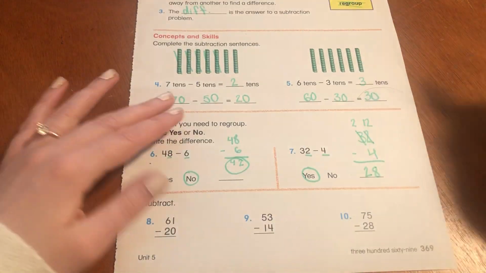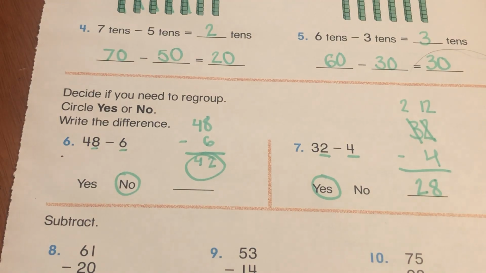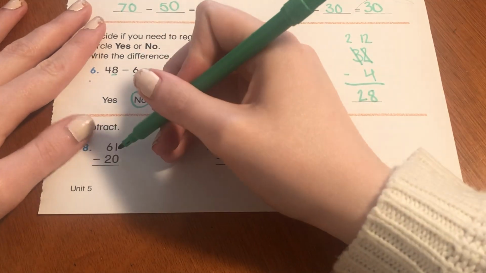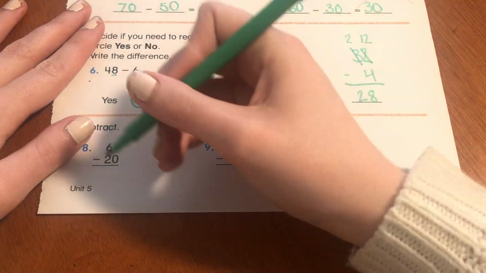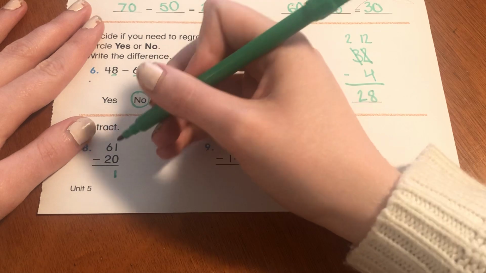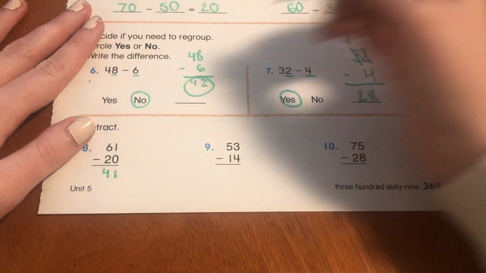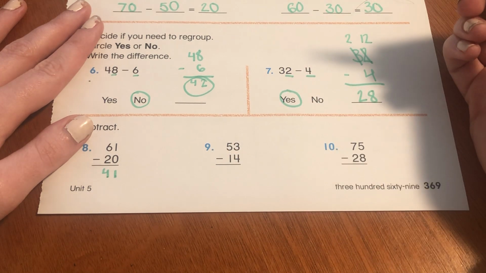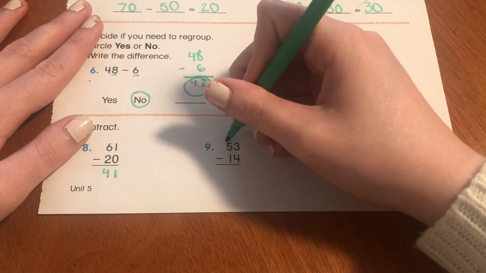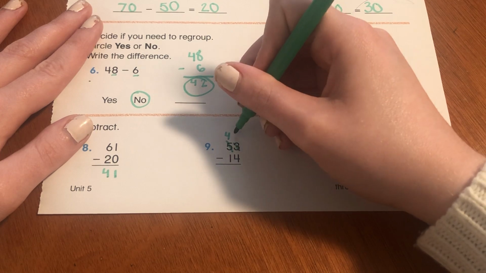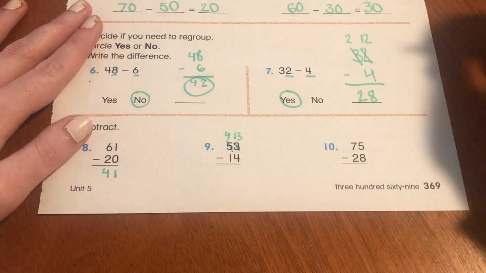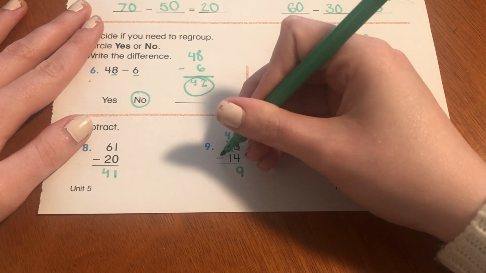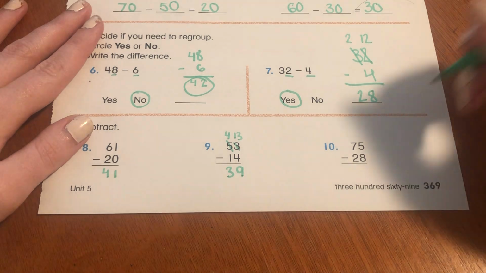Awesome. These next three, all we have to do is subtract. Let's zoom back in again. 1 minus 0 equals 1. I don't have to regroup, so 6 minus 2 equals 4, 41. 35 minus 14, 3 minus 4, I can't do, so I have to regroup. This is now going to be 4, and this is now going to be 13. 13 minus 4 equals 9, and 4 minus 1 equals 3.